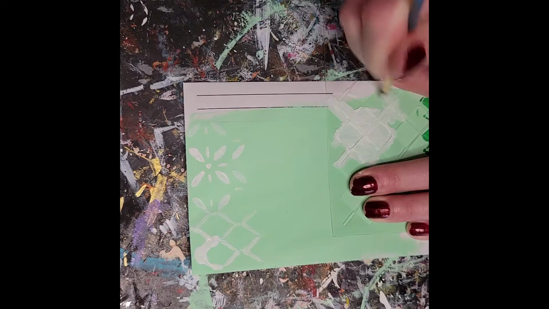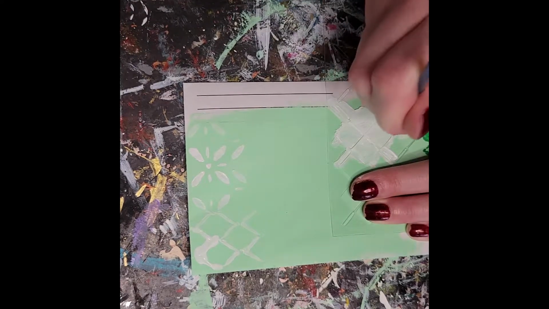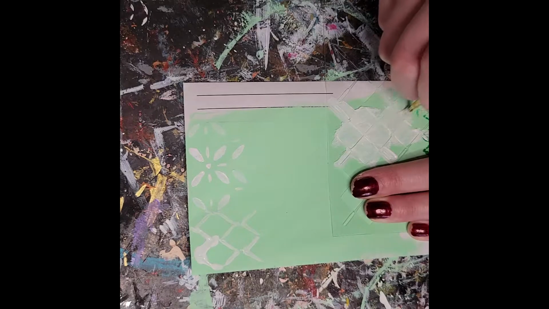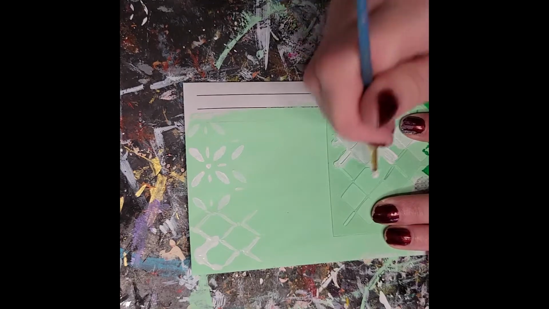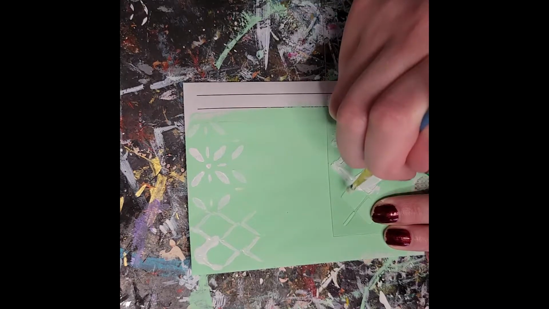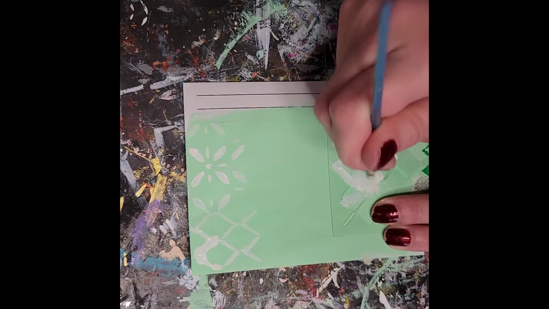I'm just testing these stencils. Normally I would do a dabbing motion versus this swiping painting motion, and they will come out a little bit cleaner, but I was just doing some really quick tests to see what style I like.